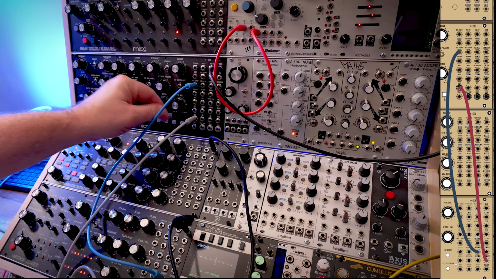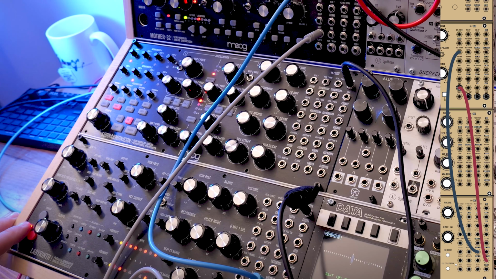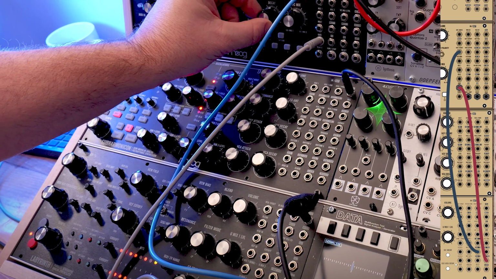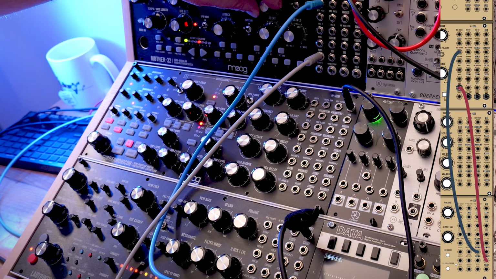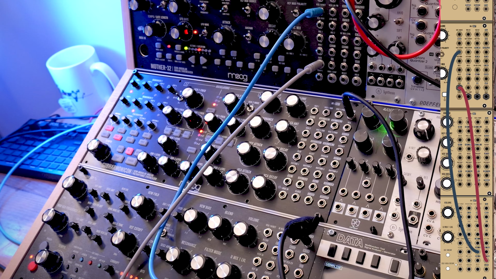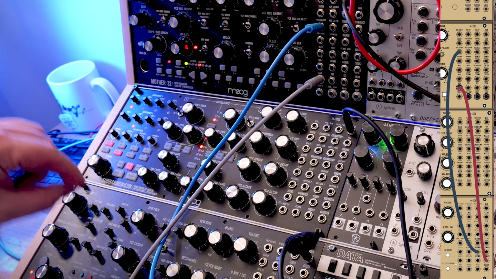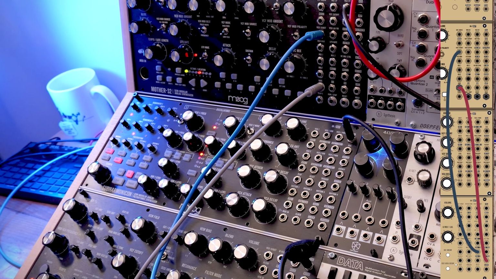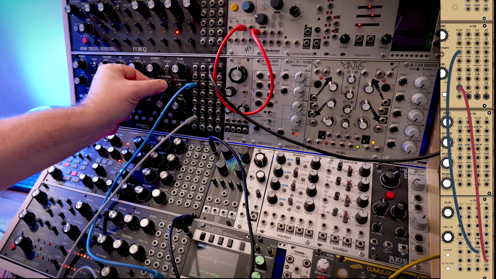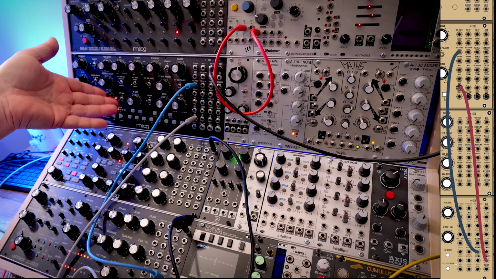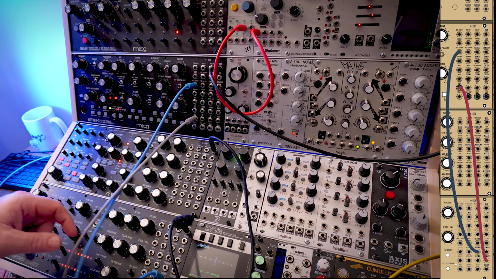So I'm going to turn down everything but the Mother so you can hear what that sounds like. And if I hit run stop on the Labyrinth, right there, it's just nice to have all the controls and the sound of the Mother, but yet still have the random sequencer of the Labyrinth.